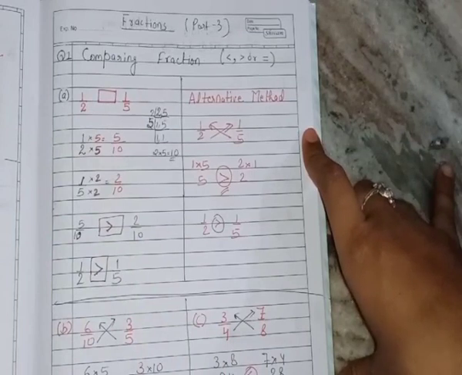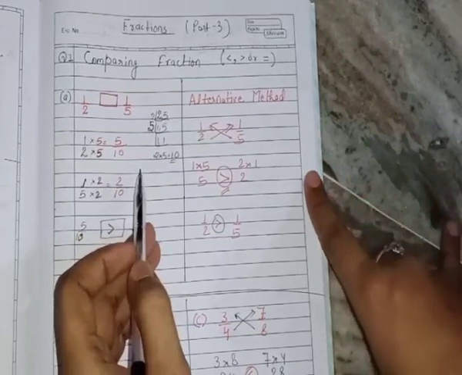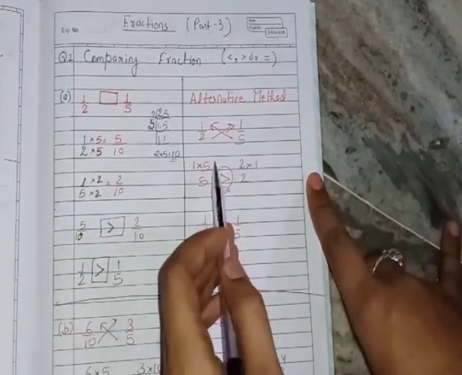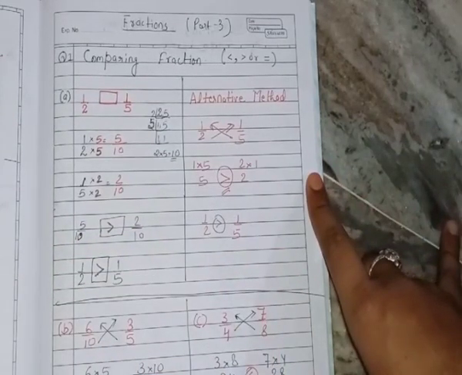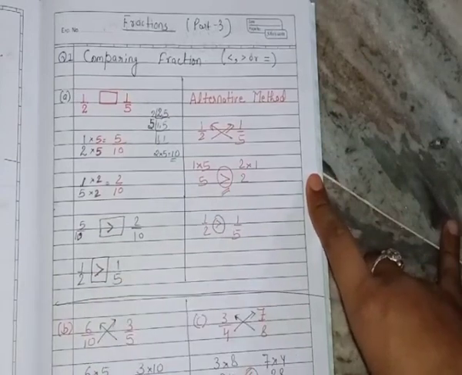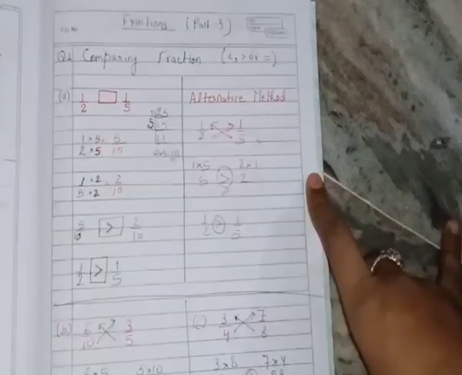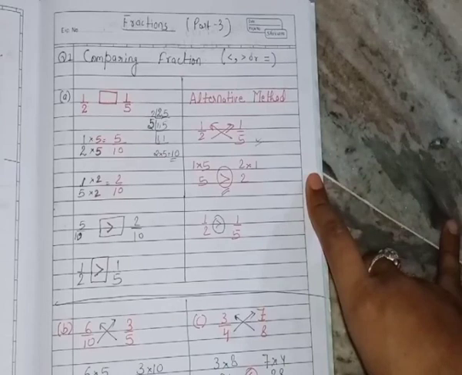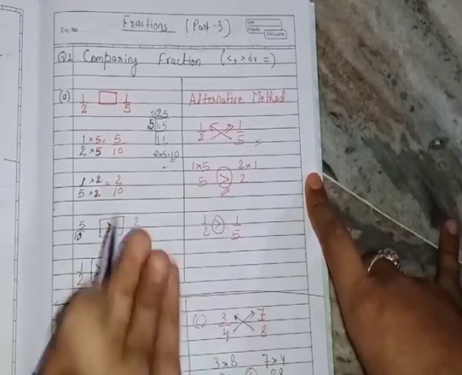Now what we will do, there are basically two methods to do these questions. First is the LCM method and the second is the alternative method, that is cross multiplication. I think both methods are convenient, but cross multiplication is easier for comparing two fractions. For more than two fractions, you can use the LCM method.